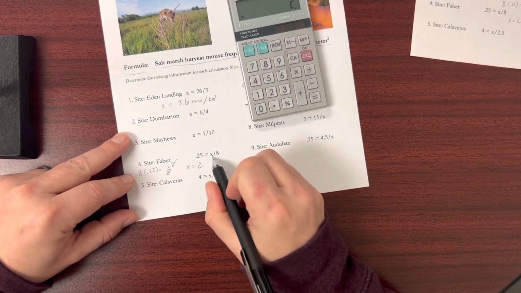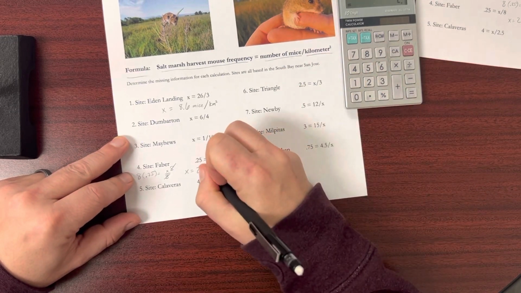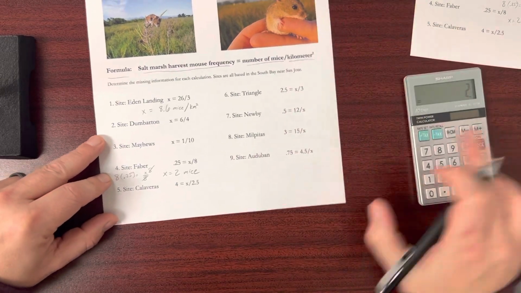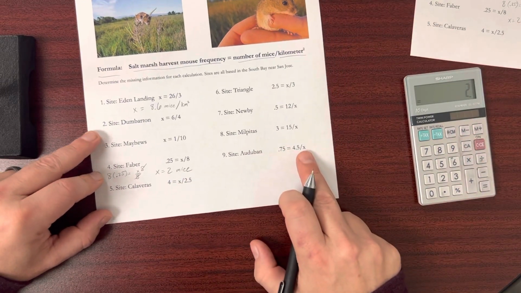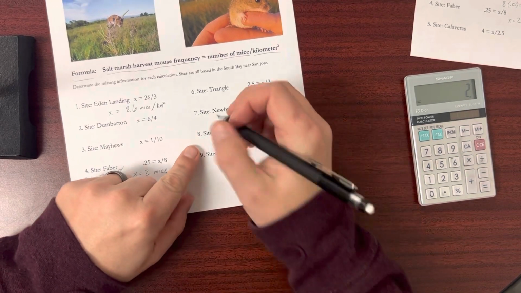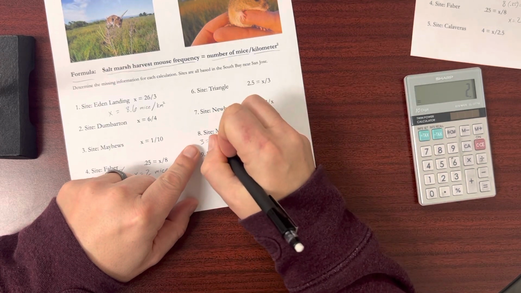But 2 what, right? So if it's on top here, that is the number of mice. So I can say 2 mice. Now what about if the x is on the bottom here? So let's do number 8. 3 equals 15 over x.